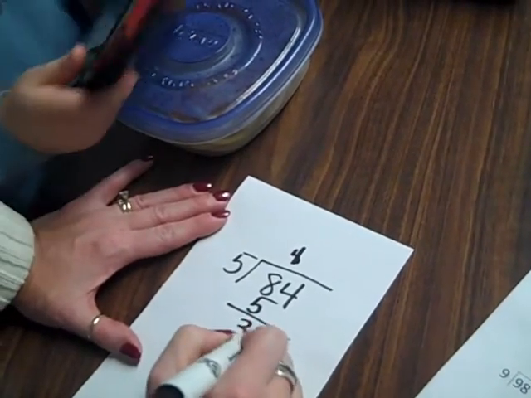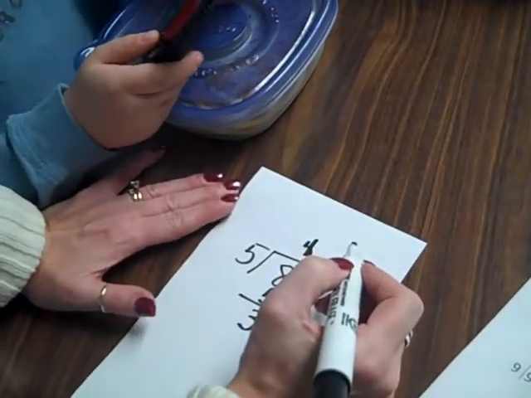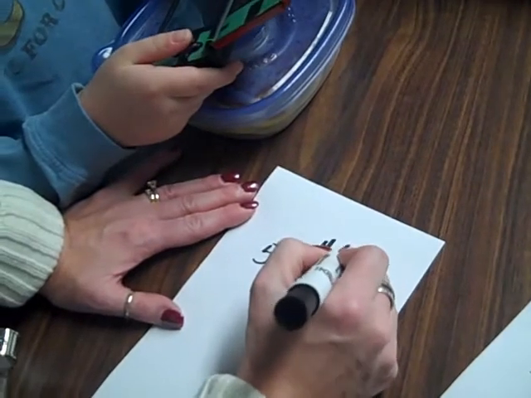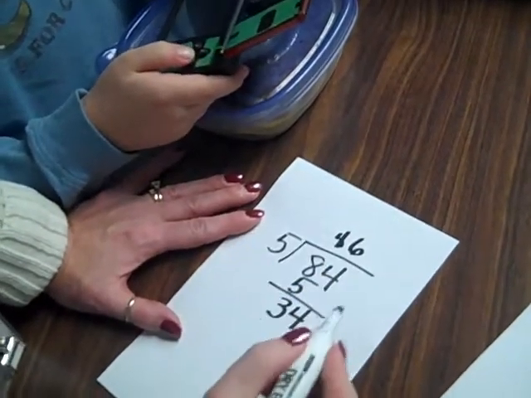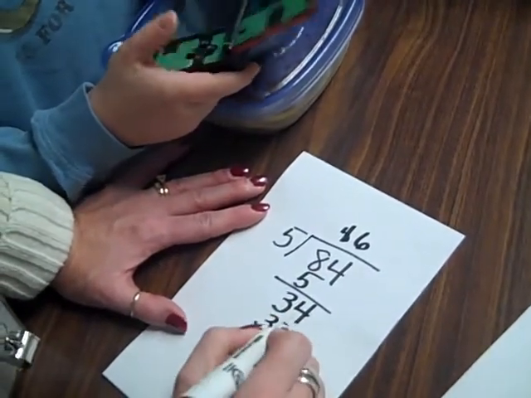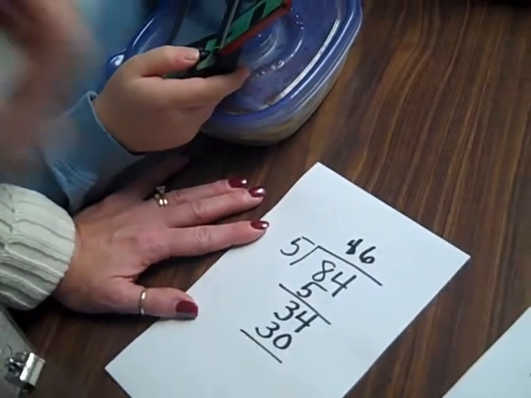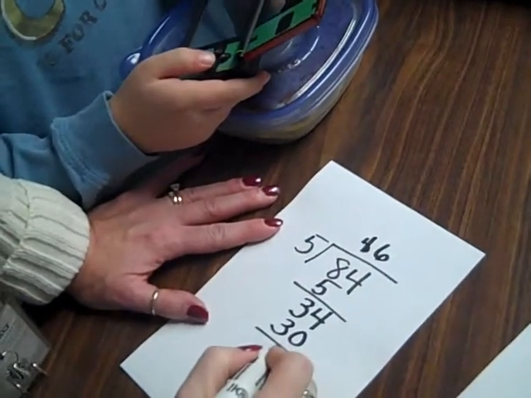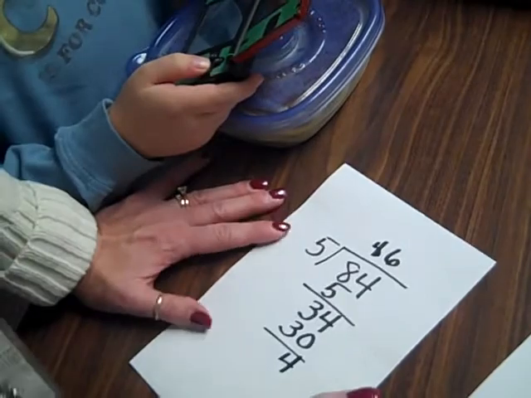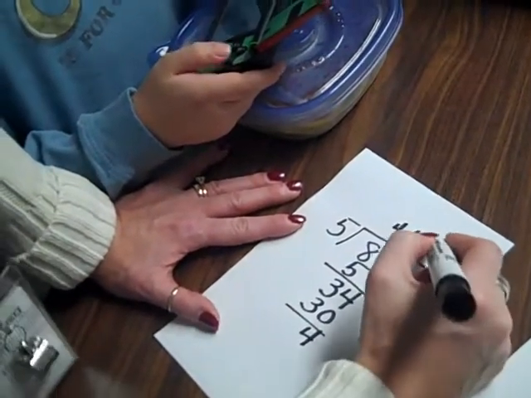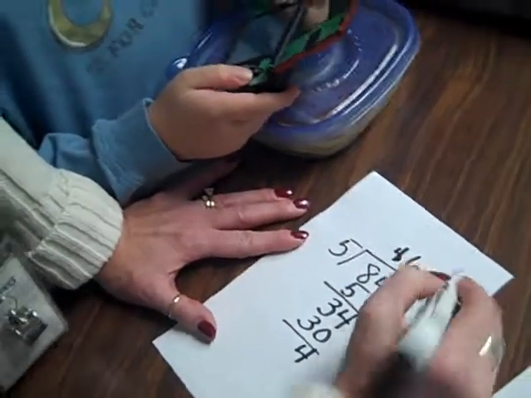I'm going to bring down the 4. 5 goes into 34 6 times. 6 times 5 is 30. 34 minus 30 is 4. So 5 cannot go into 4, so that gives me a remainder of 4.